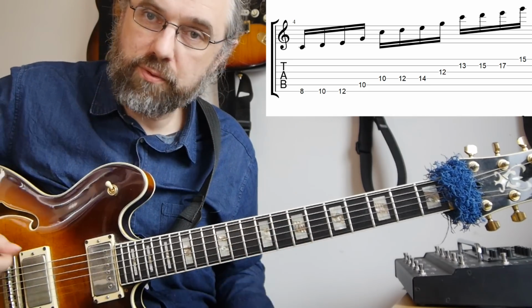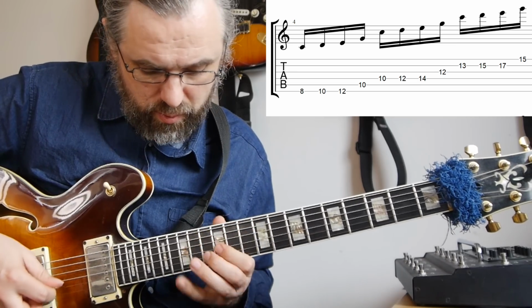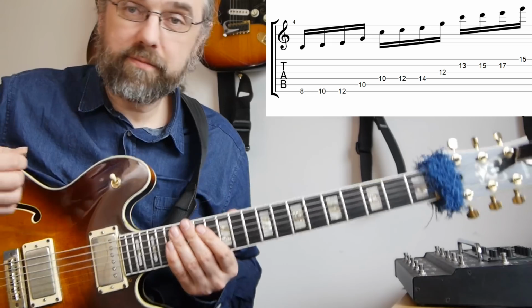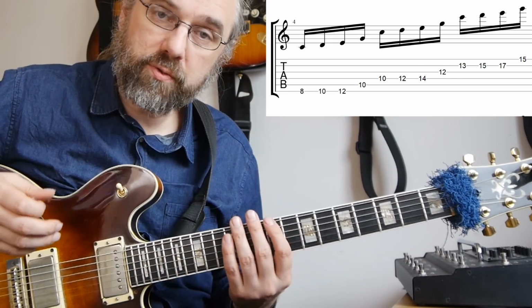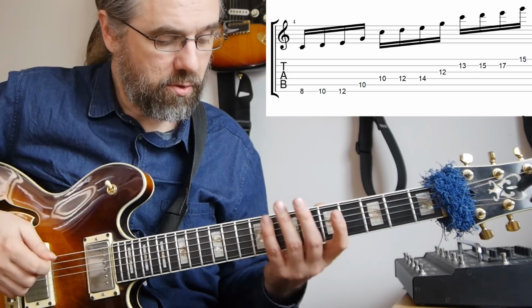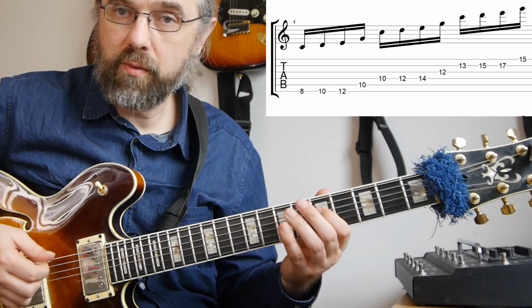And this is really easy if you use economy picking, because then you can actually sweep for three strings, so you get... And I think Frank Gambale would probably prefer to use that. Another way of doing it is to have it not on two strings, but on three strings. So you would have one note, and then two notes, and then one note.